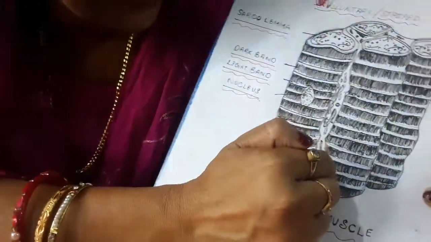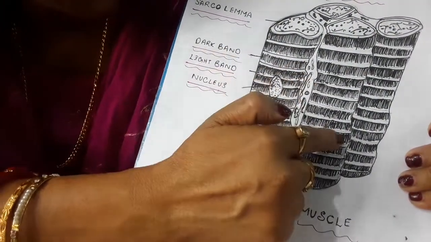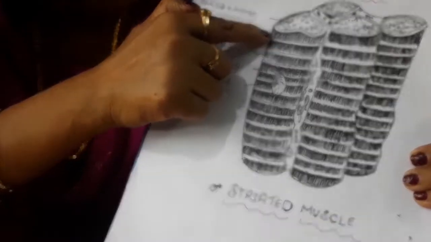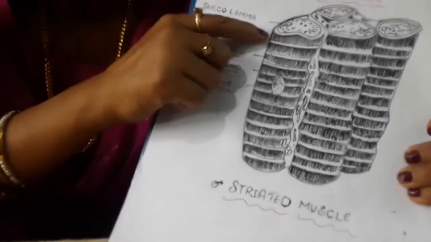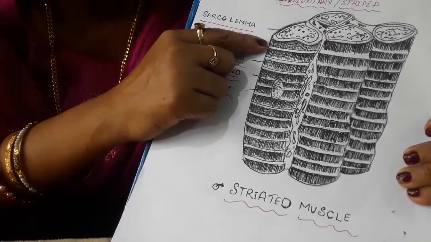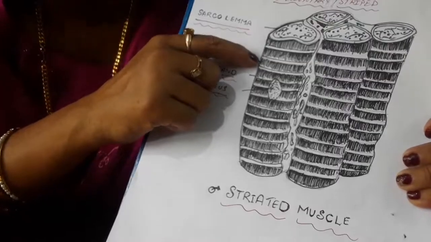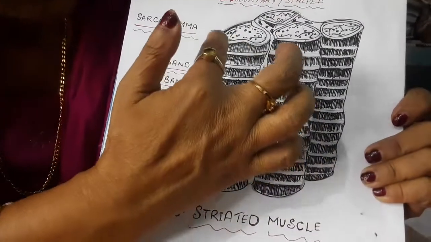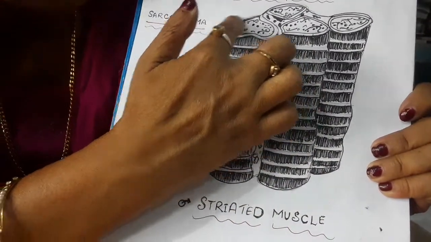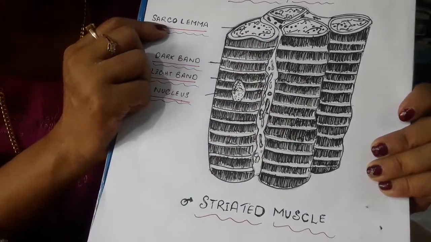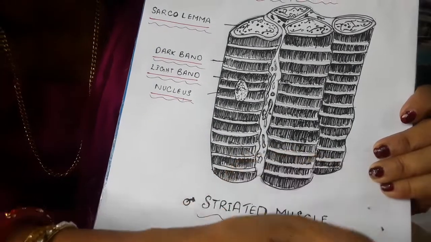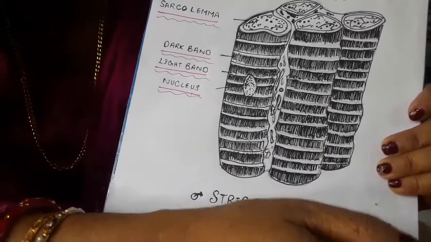Now, as you see in the diagram, they have striations. That's why they are called striated muscles. Striation of alternate light band and dark band. The light band is also known as I band, and the dark band is referred to as A band. Just like the cell has the plasma membrane or cell membrane, the muscle cell is bounded by a membrane called sarcolemma. The cytoplasm is called sarcoplasm, and the endoplasmic reticulum is called sarcoplasmic reticulum.